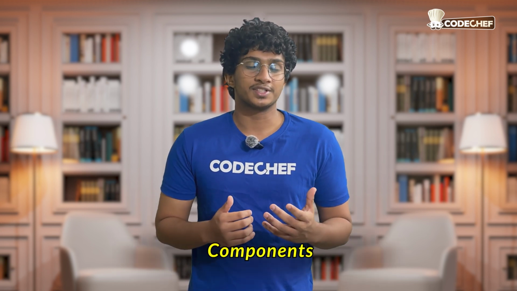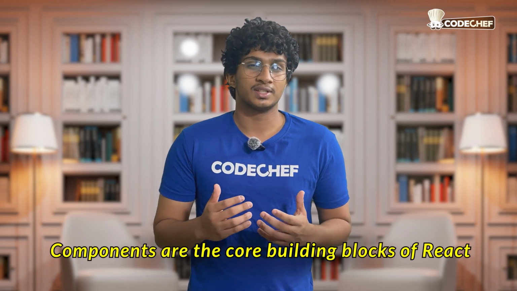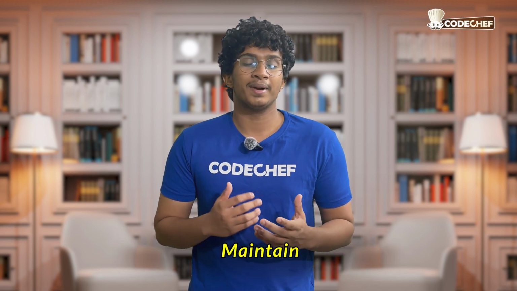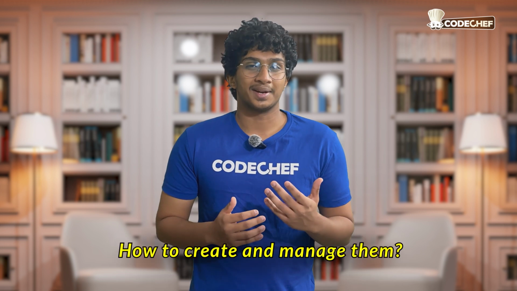In the previous few lessons, we learned about what React is and how it helps us build dynamic user interfaces. But to understand how React applications are structured, we need to learn about components. Components are core building blocks in React applications. They break down the UI into small and reusable pieces, therefore making our code easier to maintain, manage, and scale. In this lesson, we will be learning about components in React and how to create and manage them.